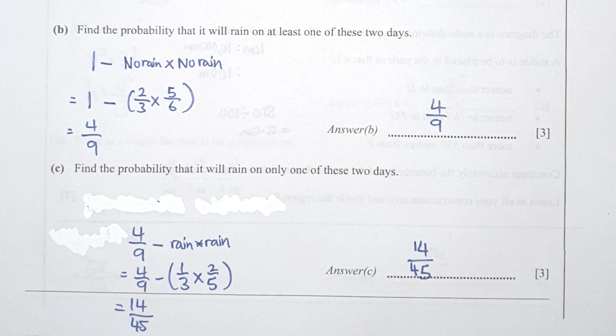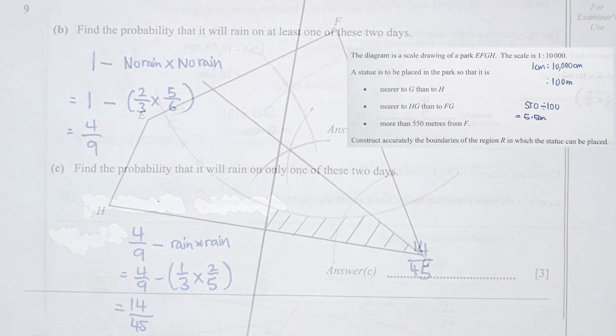So section B, find the probability that it will rain on at least one of these 2 days. So I took the total probability minus the probability that both days will not rain. Then you immediately get the answer requested by the question. So it will be 4 over 9. As for C, find the probability that it will rain only on one of these 2 days. Hence, 4 over 9 minus rain and rain. So you will get 14 over 45 as the final result.